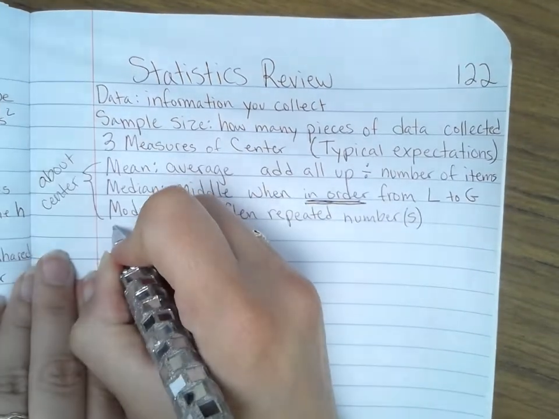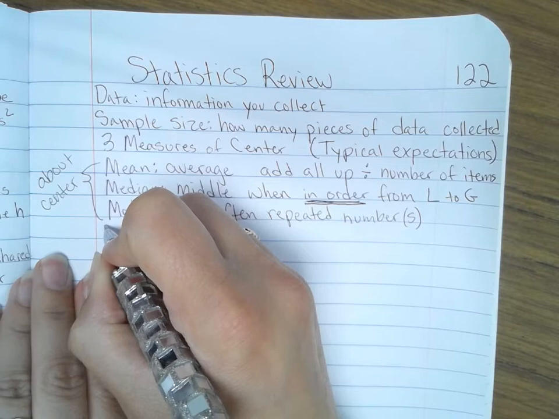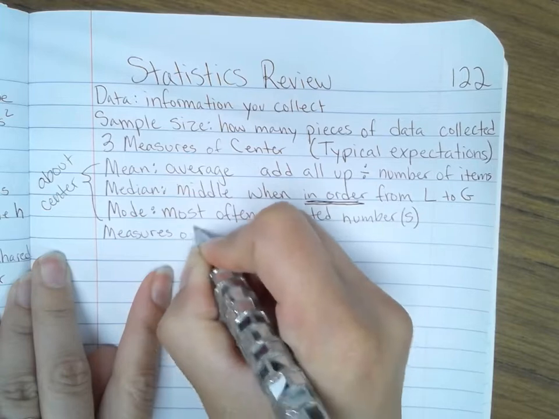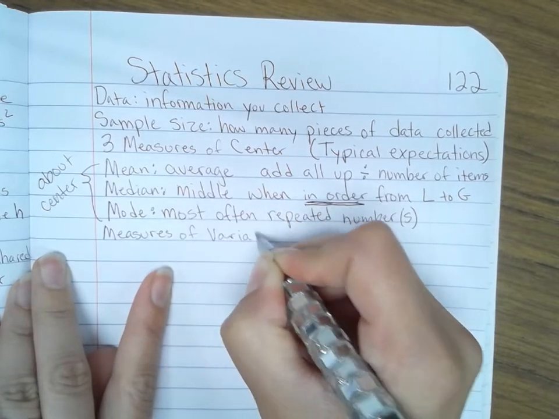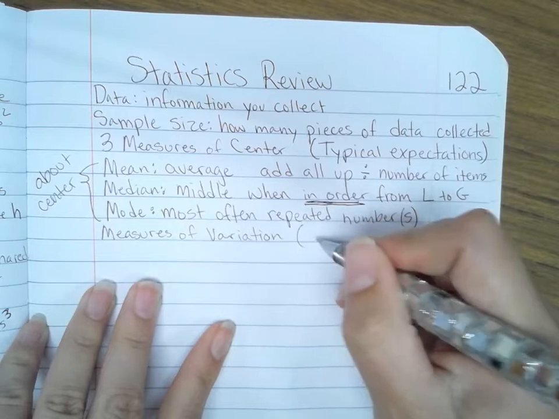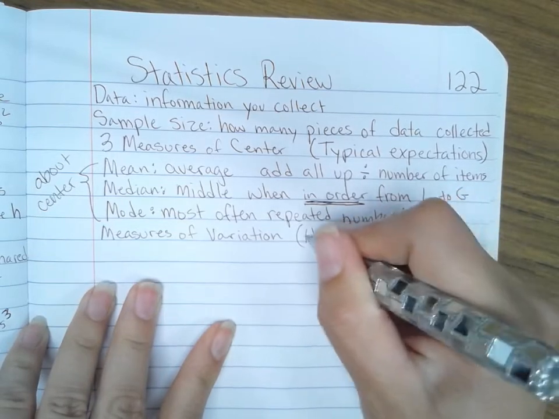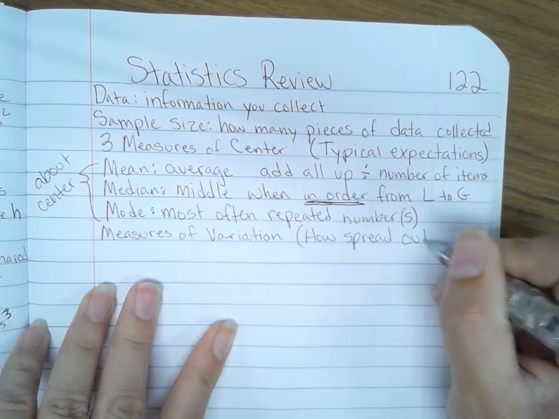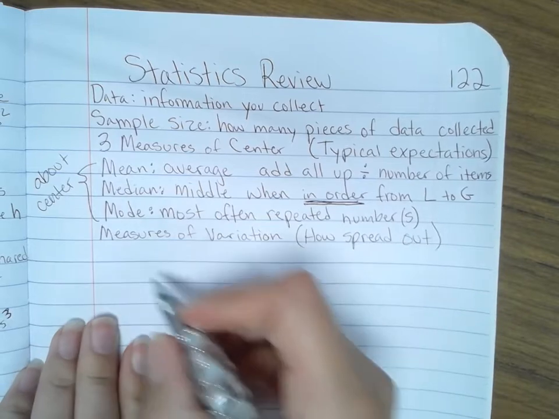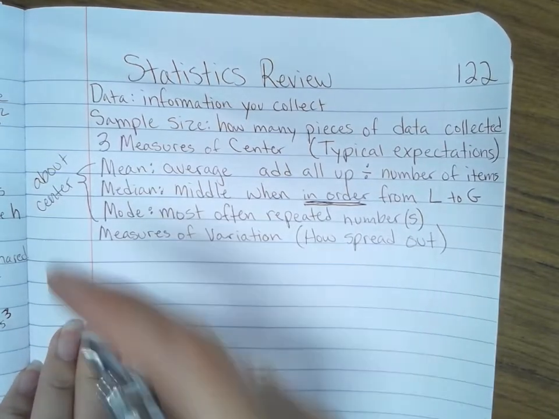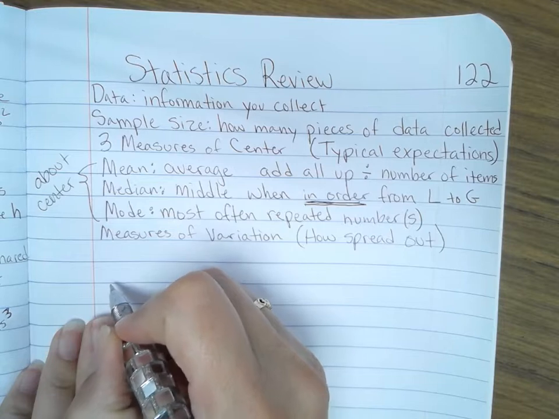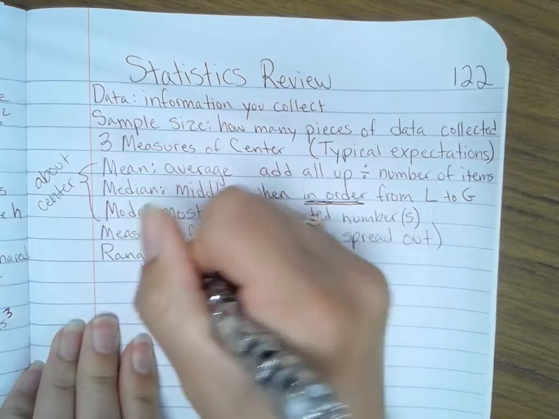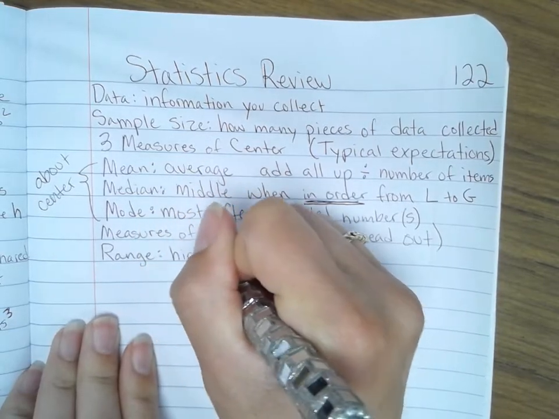Now these, on the other hand, tell me how spread out the data is. Okay, so these are measures of variation. Measures of variation, how spread out data is. So we have the range, which is just the highest minus the lowest.